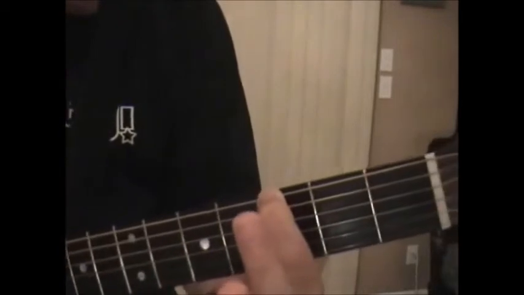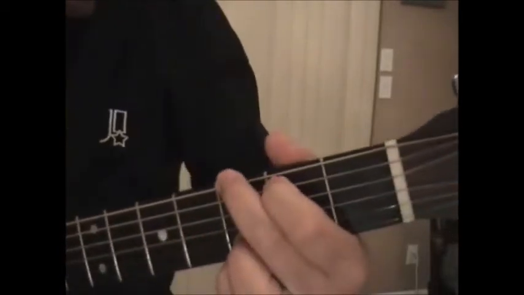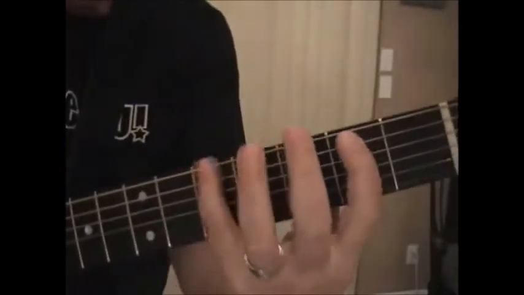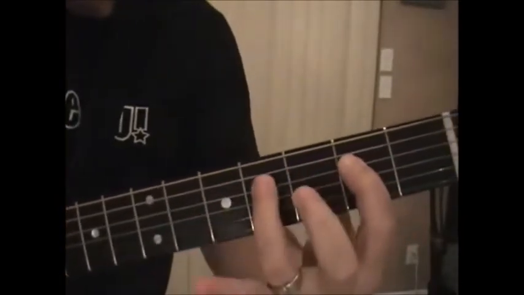Okay, we're just going to be in the key of G, so we're going to start on 1, just a G chord, and we're going to figure out why that is a G chord. But first we've got to get you to count to 8. So we have 1, 2, 3, 4, 5, 6, 7, 8.